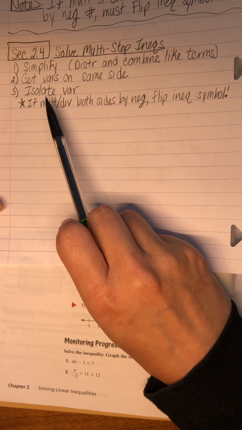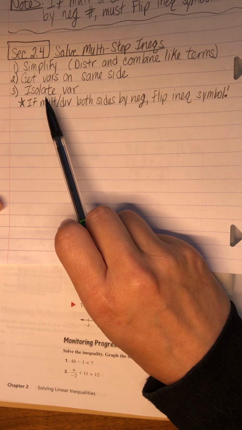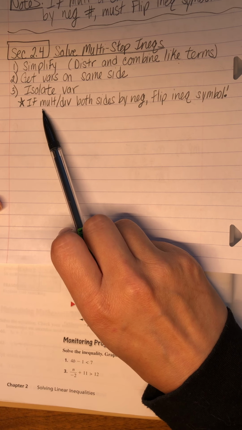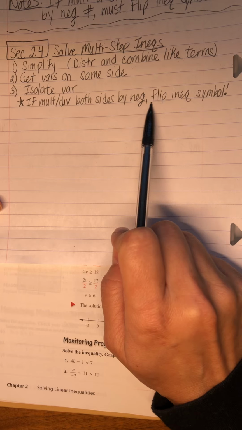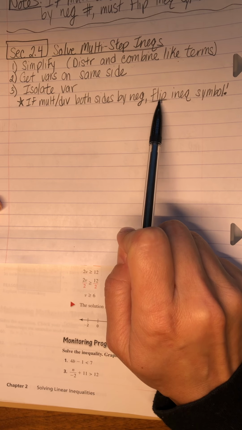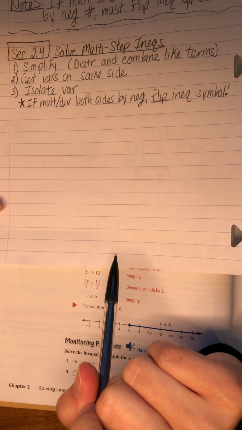Step number 3 is isolate the variable. So you get rid of the constant term and then you get rid of the coefficient, just like how we did with equations. Just remember that if you multiply or divide both sides of an inequality by a negative number, you have to remember to flip that inequality symbol.